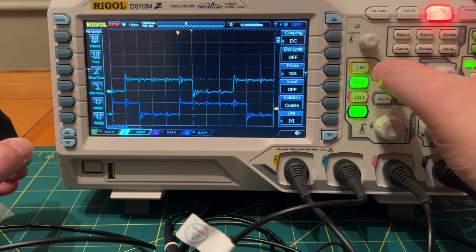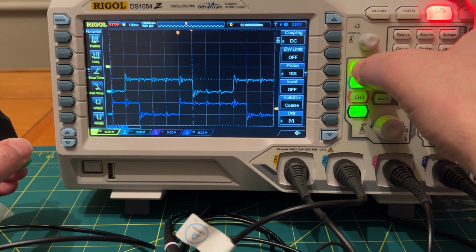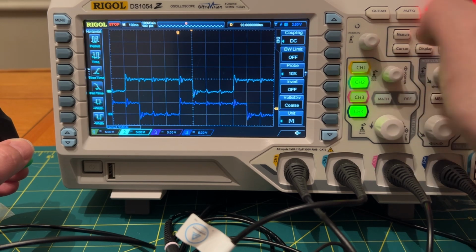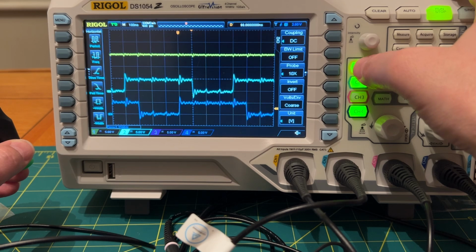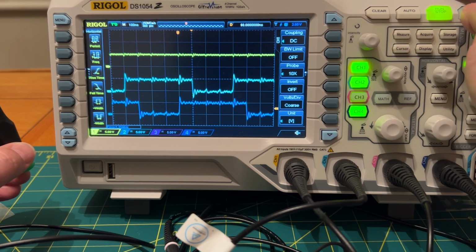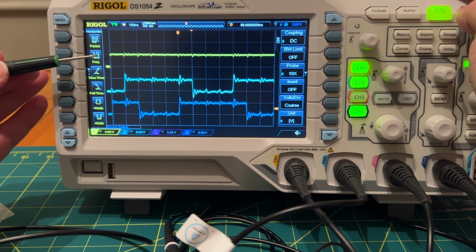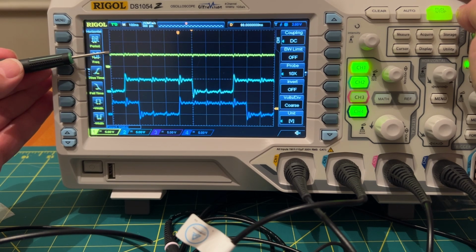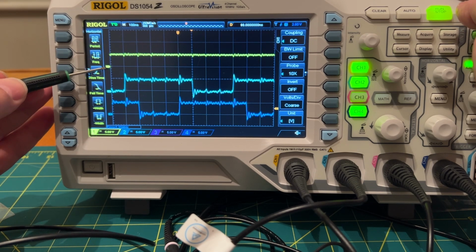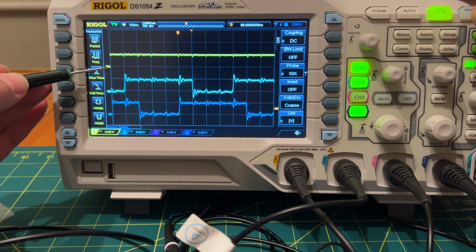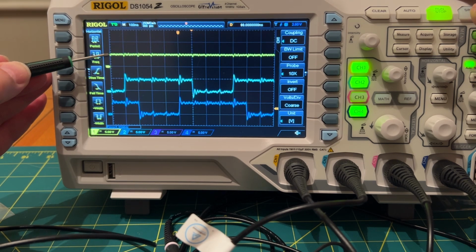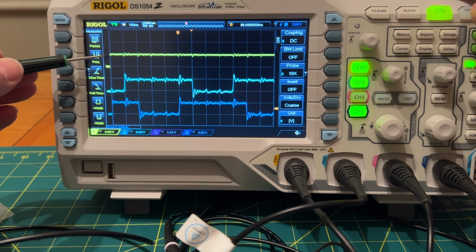And I'll bring in the next one. There we go. So that is the write line, and it's actually high all the time. I think you can see from the little indicator at the left here, I think that's its 0 reference point. So you should be able to tell from that the signal is actually currently high all the time, and that's the write line, so it's disabled.